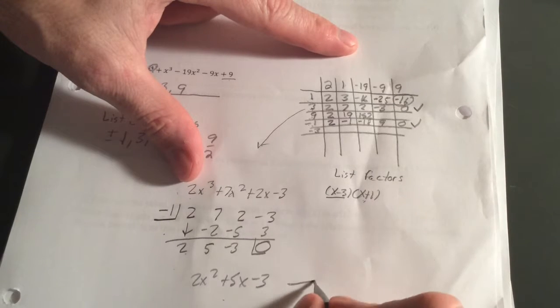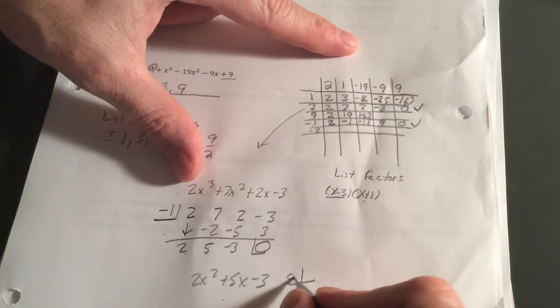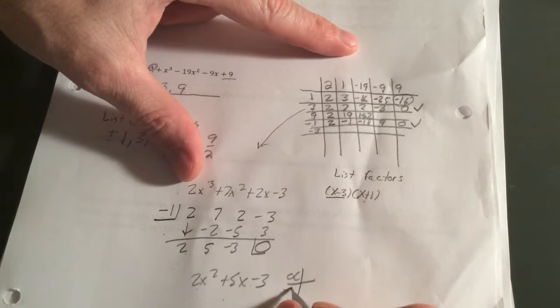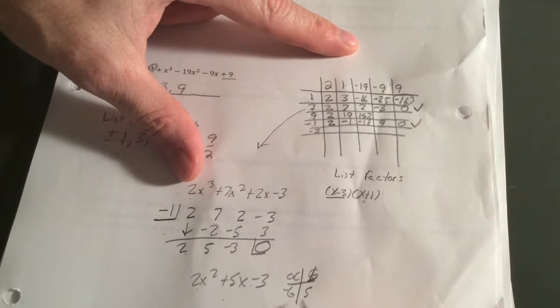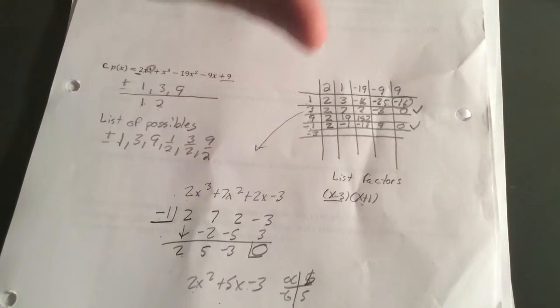And I'm going to think about it. I'm going to do the AC method here real quick and see if I can factor this by hand. I know something that multiplies to -6 and adds up to 5. That's my B factor, adds up to 5. And that would be, let me think about it. That's going to be -6 and 1. I multiply to -6 and add up to 5. So it's got to be +6 and -1, or they wouldn't add up to a +5.